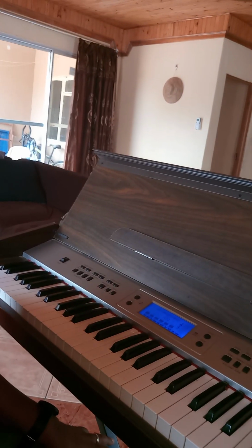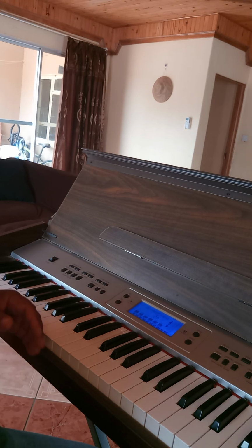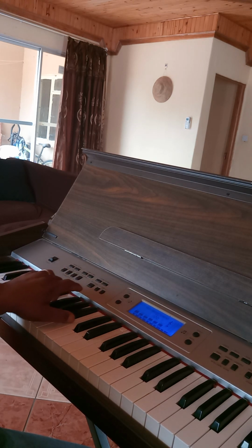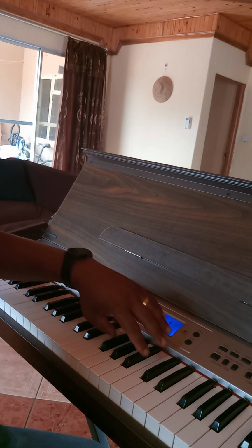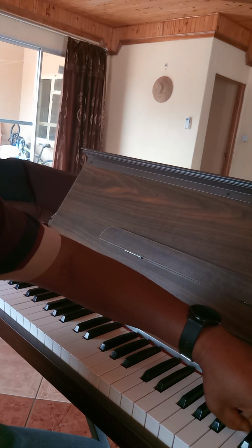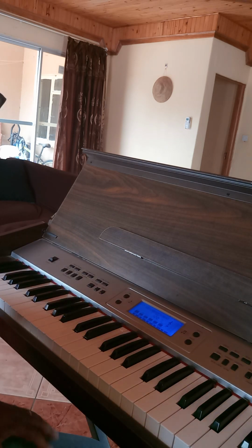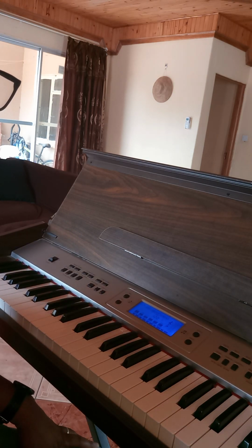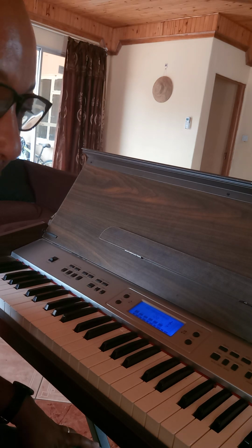If we look at the keyboard picture here, we will realize that it is arranged into black keys: 2 black keys, 3 black keys, 2 black keys, 3 black keys, 2 black keys, 3 black keys, 2 black keys, 3 black keys. It goes on and on until infinity, it doesn't end.